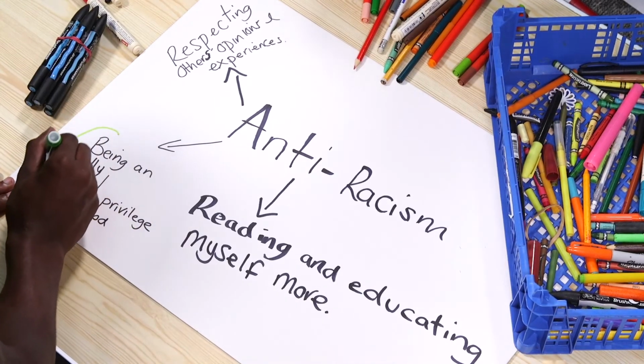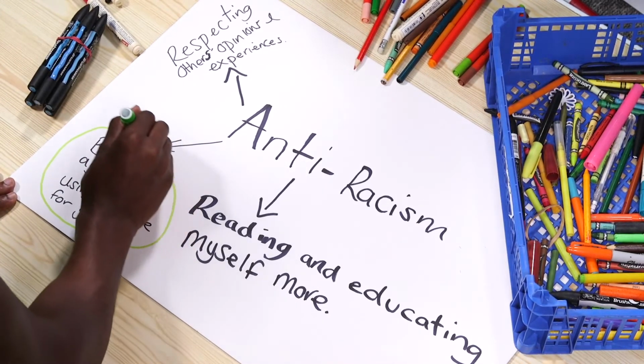Well done for all the work you've done so far. It's a really important topic. Now, your task is to create your own anti-racist campaign. Anti-racism is challenging racism all around you. Okay, what I would like you to do is get into groups and brainstorm different ideas for how you can be anti-racist.